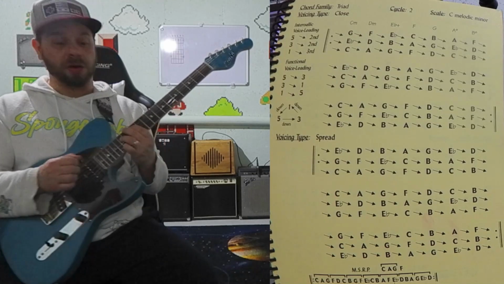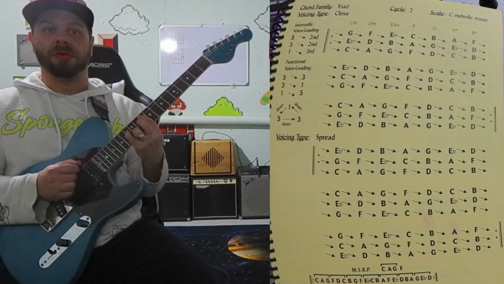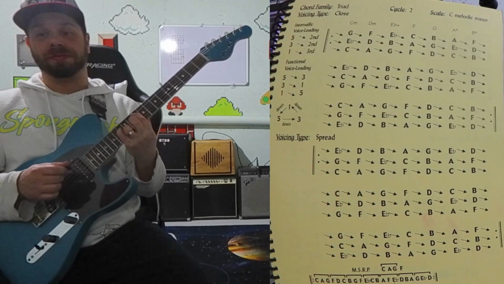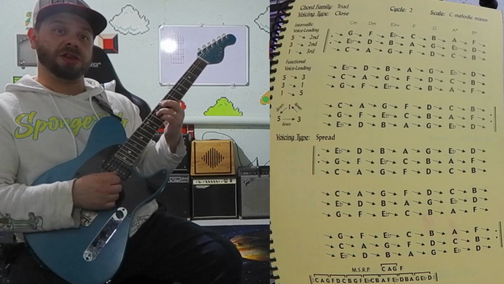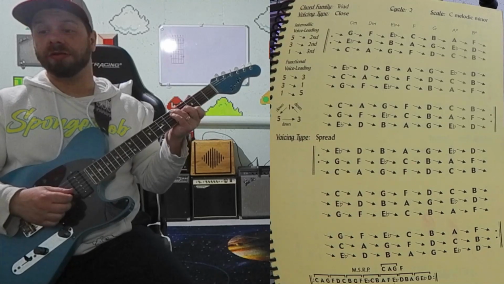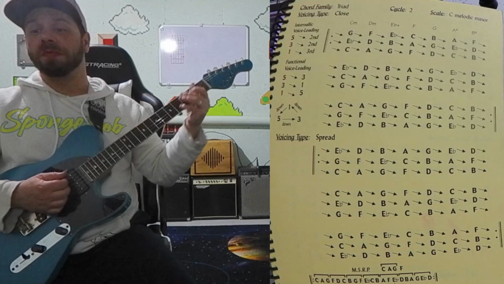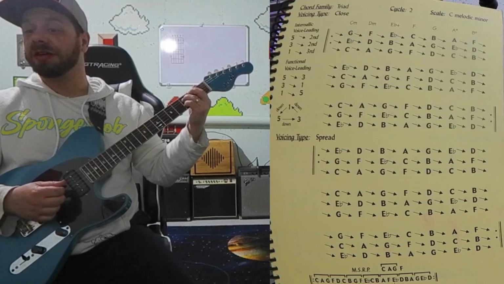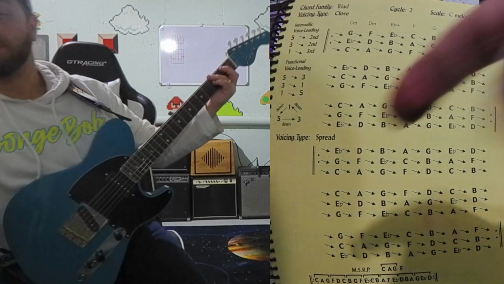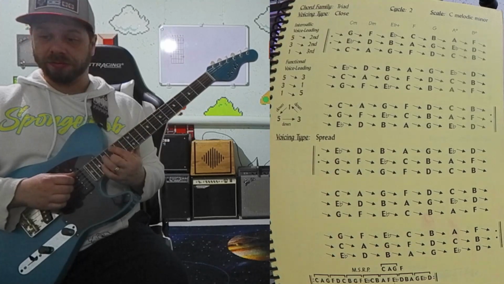Right, so D minor, E flat augmented. Right, so that's G, E flat, B, F, C, A, D, B, G, C, A, E flat, B, F, D, G, E flat, C. So that's just crossing on here to the next line. Okay?